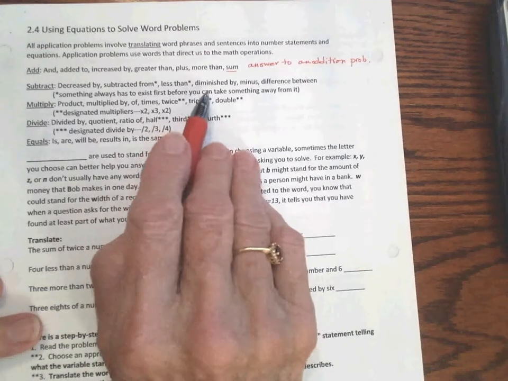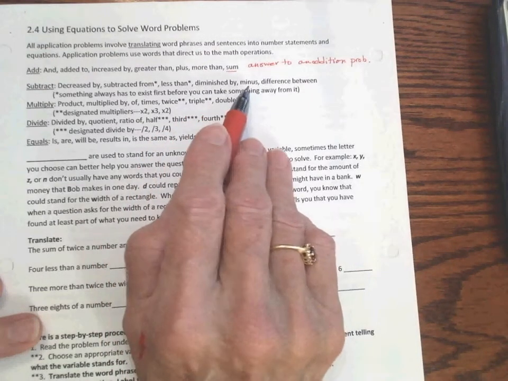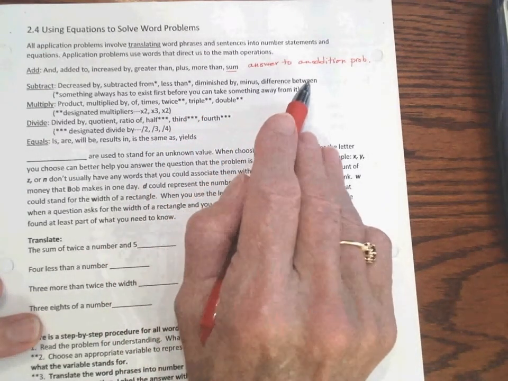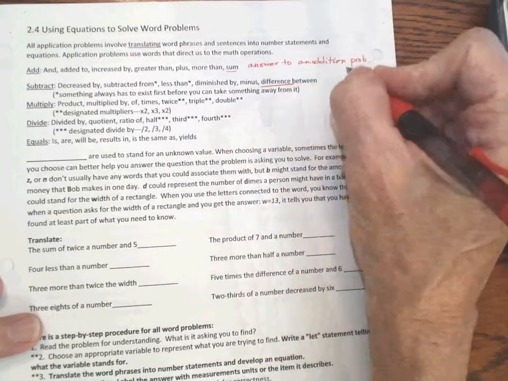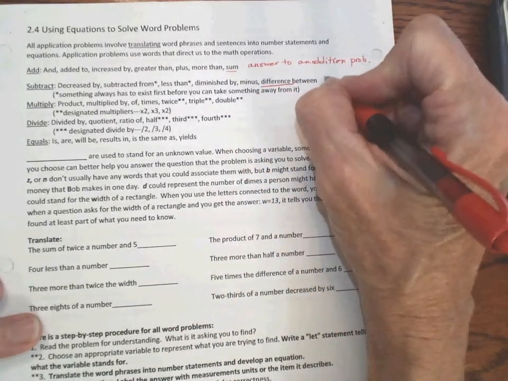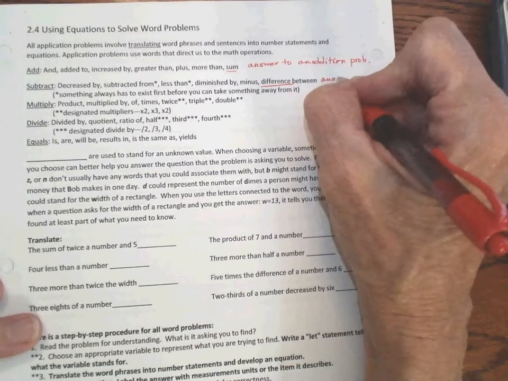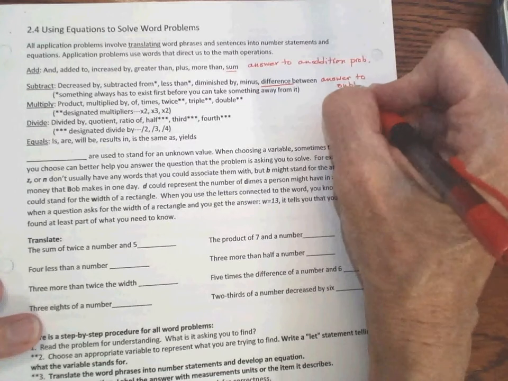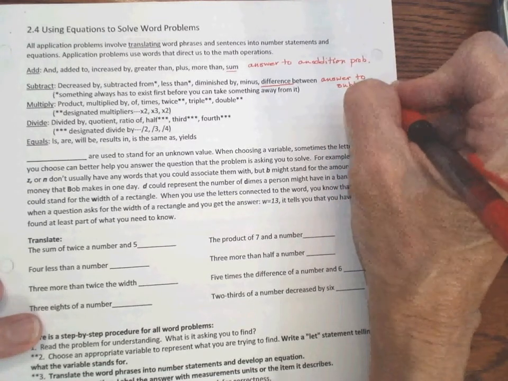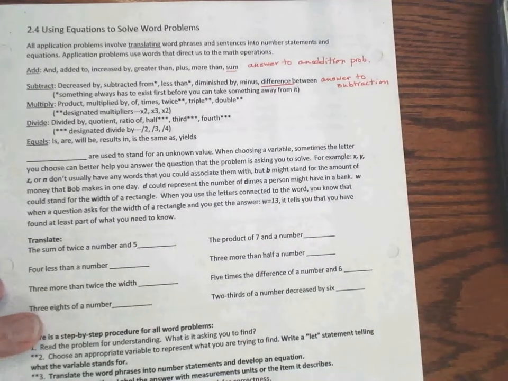Diminished by, minus, difference between, and even if you just use the word difference, okay? Difference is the answer to a subtraction problem. So if it says find the difference between two numbers, that means you're going to subtract those two numbers to see how far apart they are. Okay, answer to a subtraction problem.